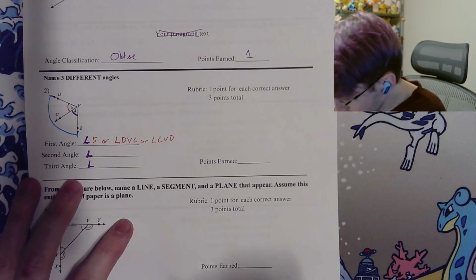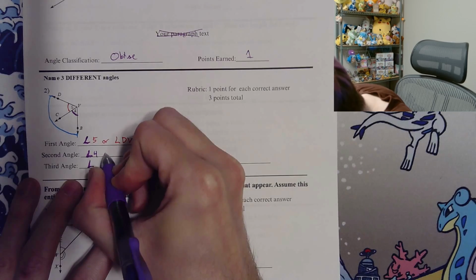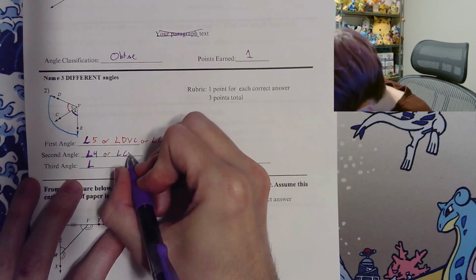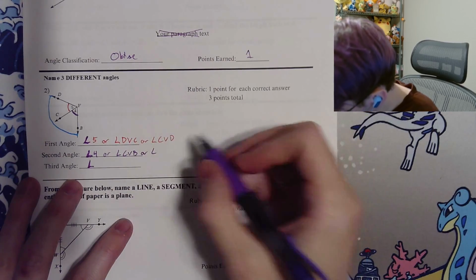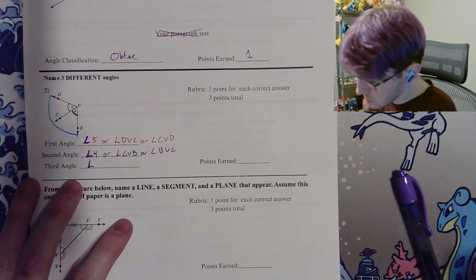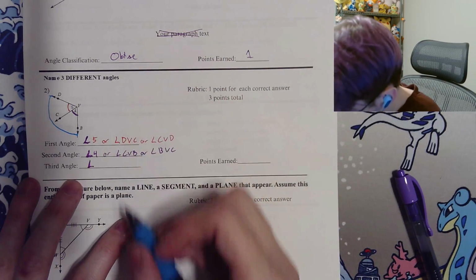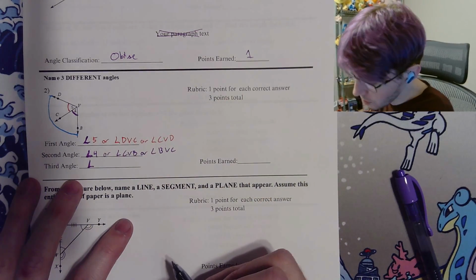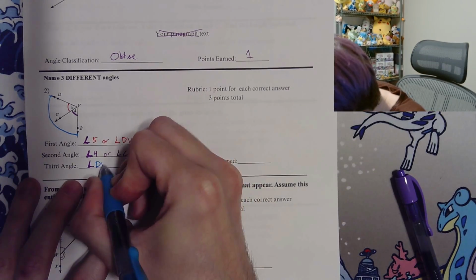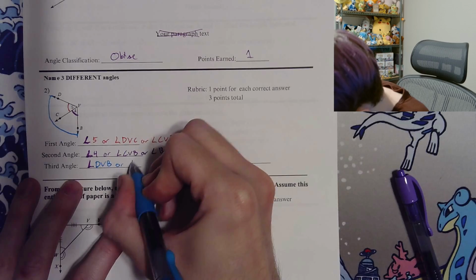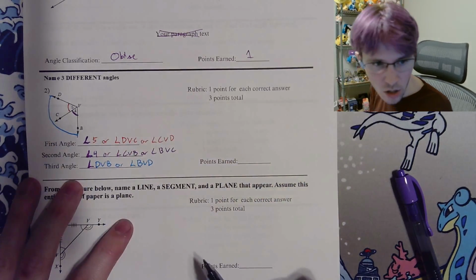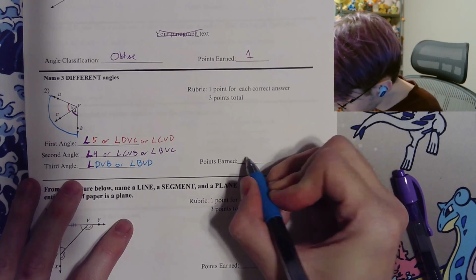After that, let's do our second angle here. So that's going to be angle number 4, or we're going to have the angle CVB, or yet again, another one, we are going to have BVC. And then last but not least, our third angle here is going to be the big, huge one, which we actually only have two possible names for. We can't use like 4 and 5 together. It doesn't work. So we're going to have angle DVB or angle BVD, the big, huge one. Those are the only way. And guess what? I earned all three of these points.